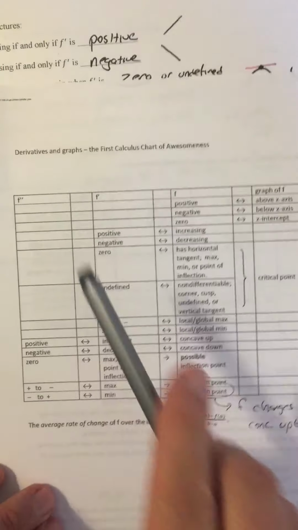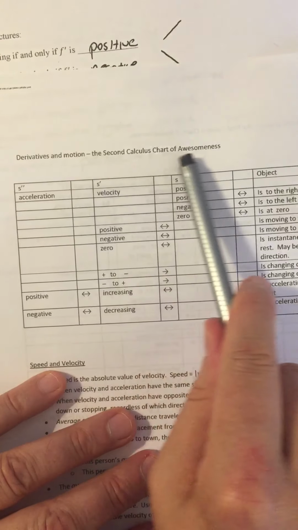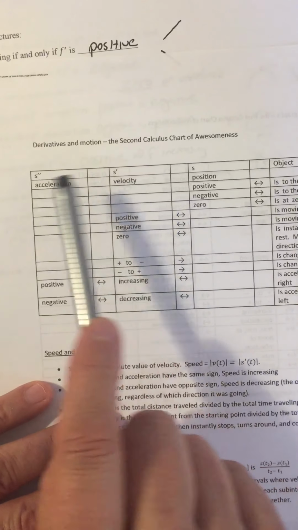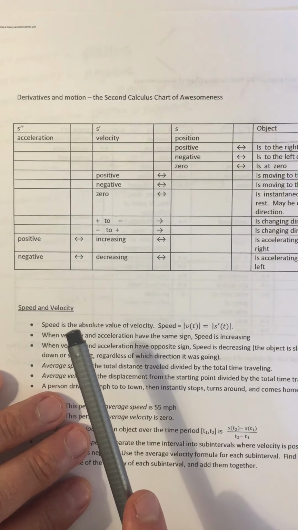You flip this puppy over. This is the first calculus chart of awesomeness. Flip it over. Here's the second calculus chart of awesomeness. This now relates position, velocity, and acceleration. So I invite you to peruse this at your leisure and include it with your notes.